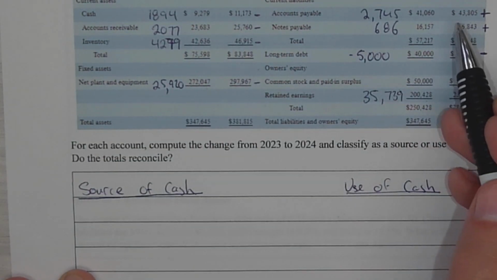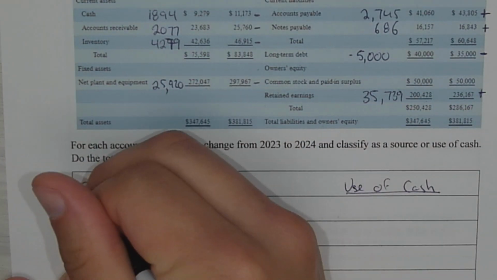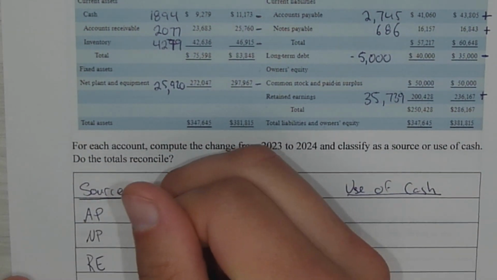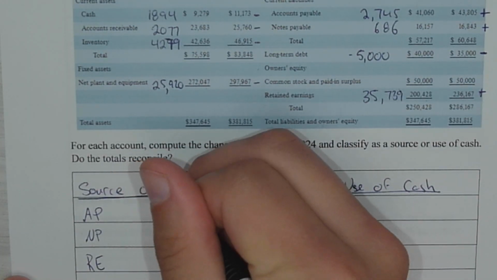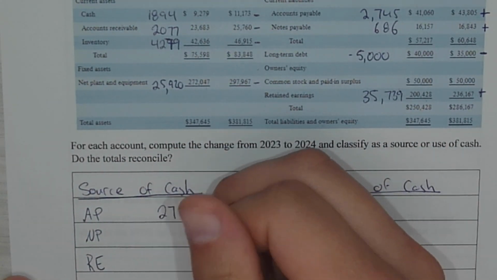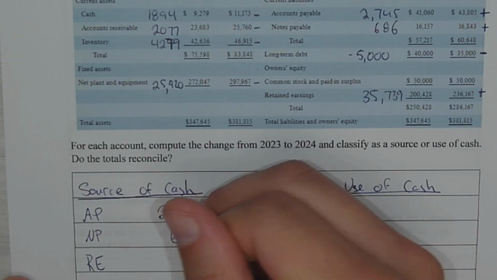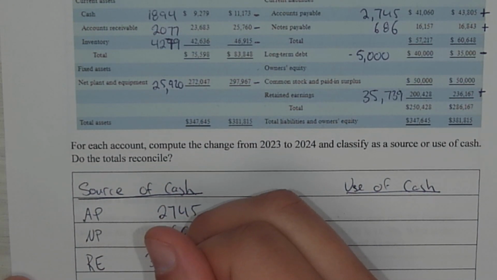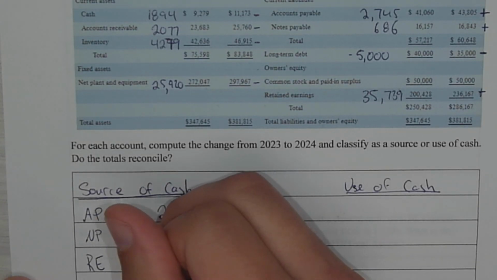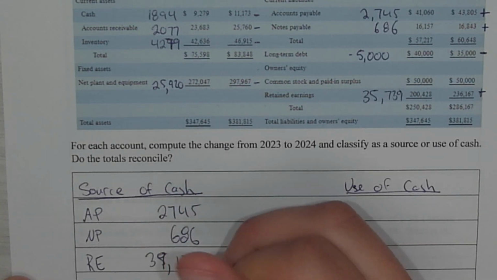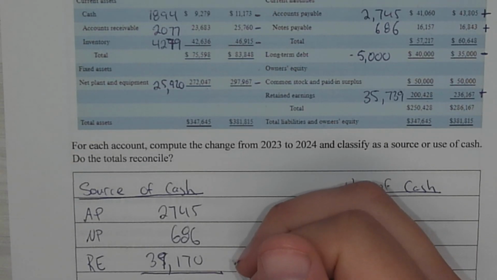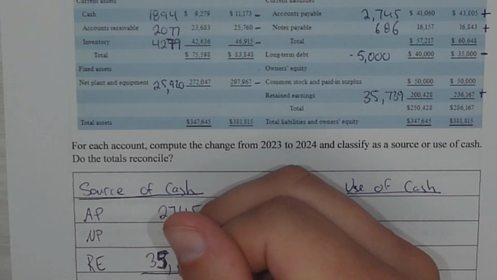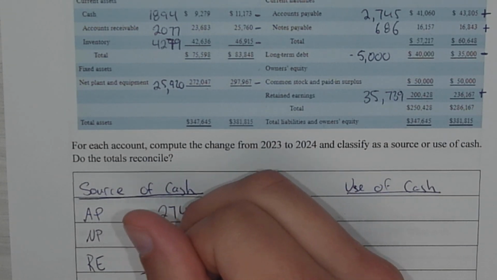We have our AP, our notes payable, and our retained earnings. 35,739.